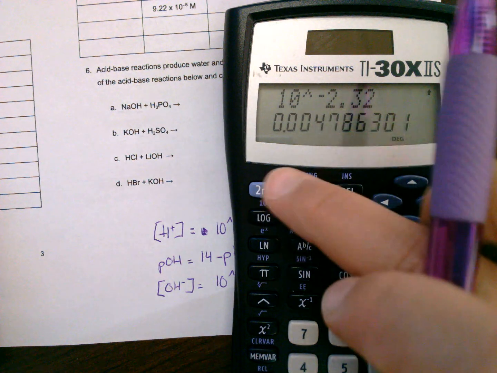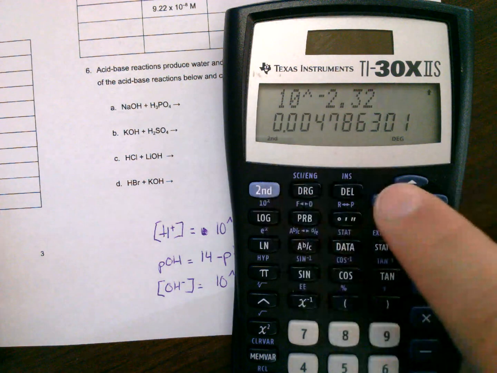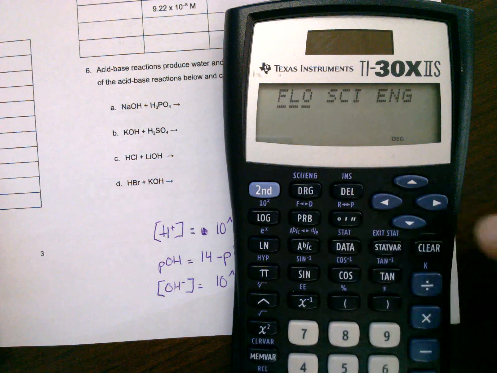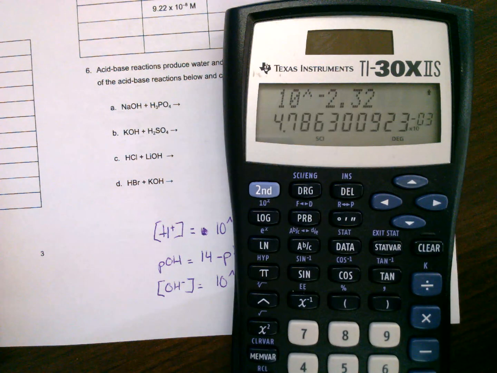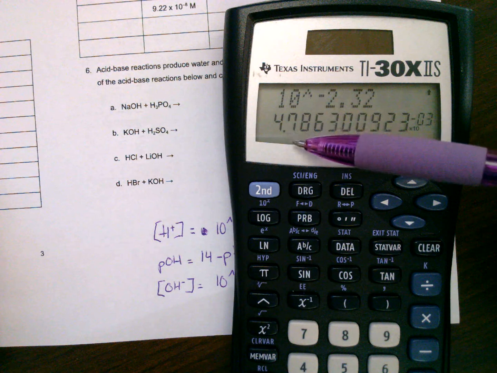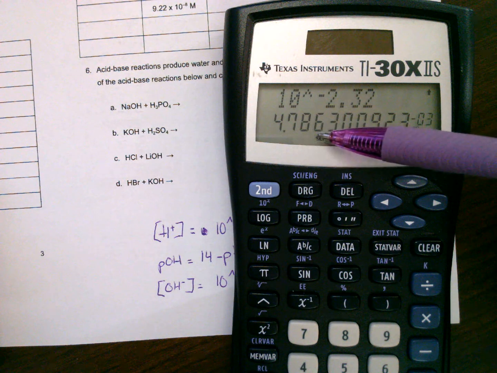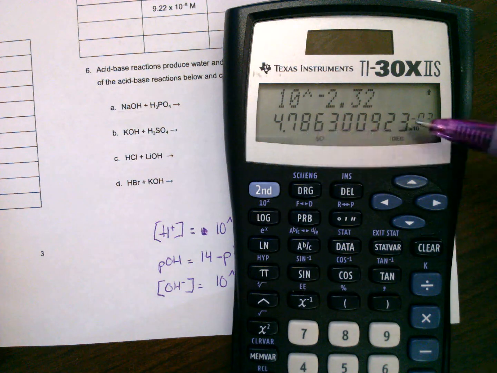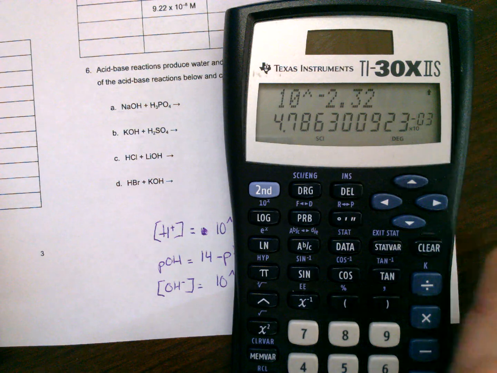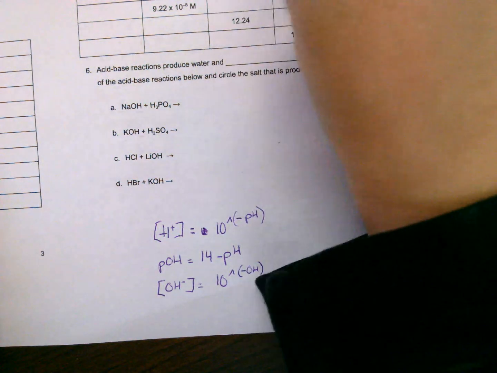If you ever get a number with zeros, we can always change it to scientific mode by hitting the blue second button, DRG, making it go under psi. And that's going to be 4.786, which rounds to 4.79 times 10 to the negative 3.